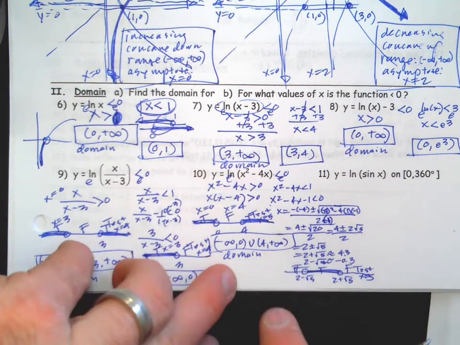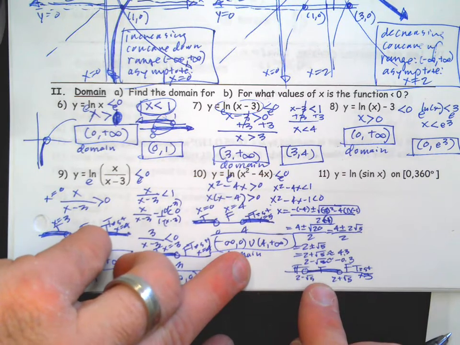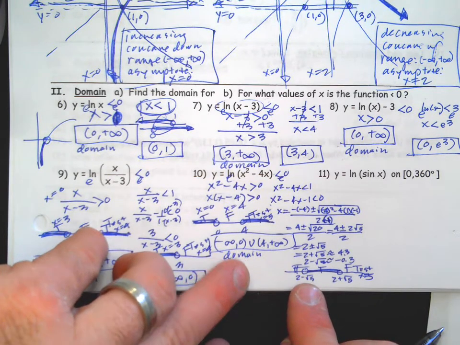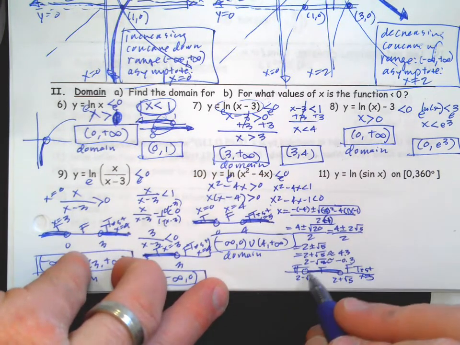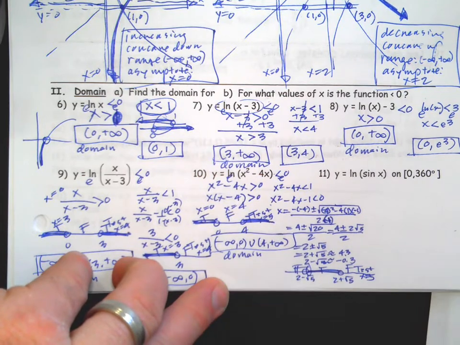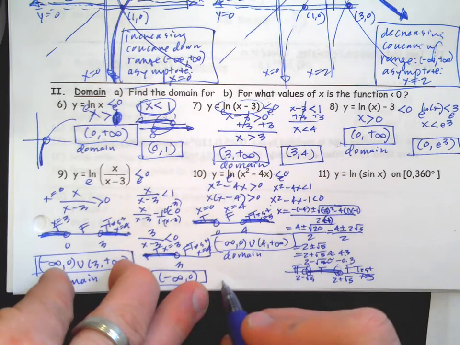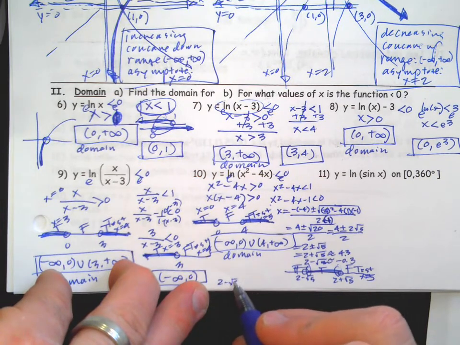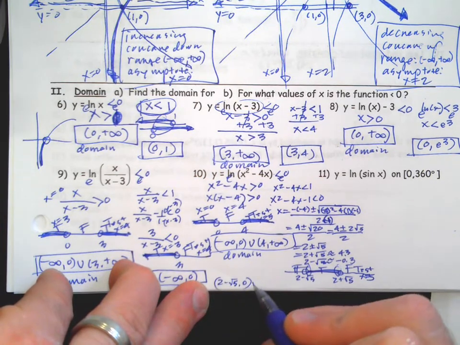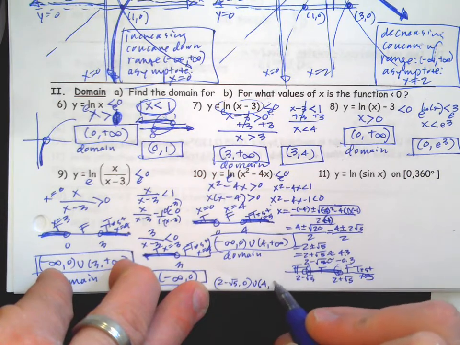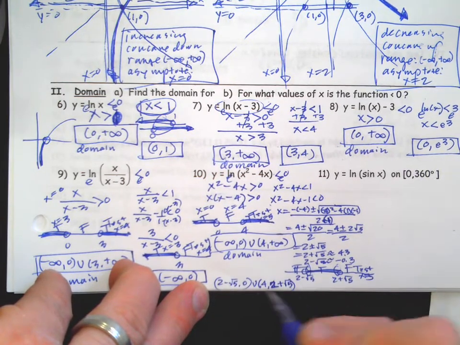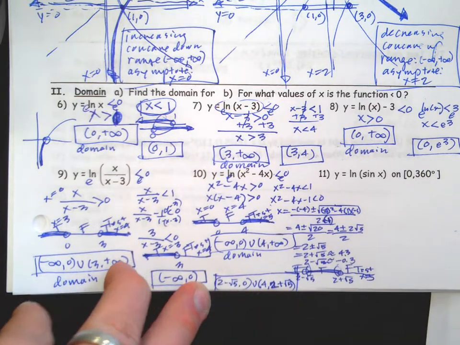So we got to combine the domain with where the solutions are, which is about negative 0.03. So it overlaps a little bit right there, and it overlaps a little bit right there. So the answer is going to be 2 minus root 5 comma 0 union 4 comma 2 plus root 5. That's the final answer.